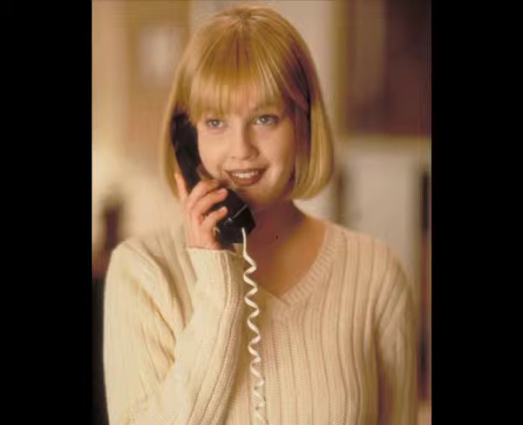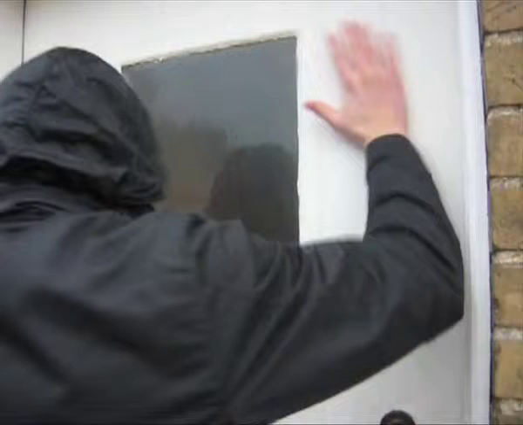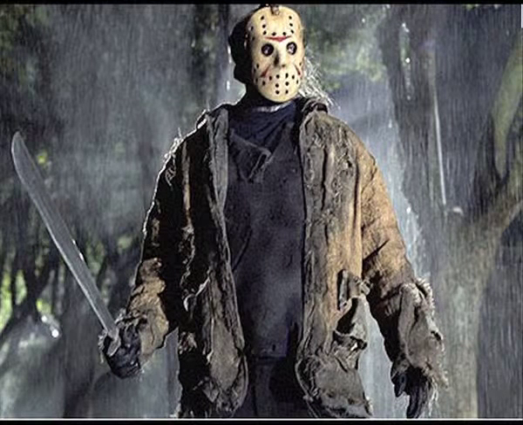I decided to keep the identity hidden of the stalker, as it made him seem more unpredictable and we are less sure about his capabilities. This is similar to Friday the 13th, where the killer remains masked throughout the whole film.